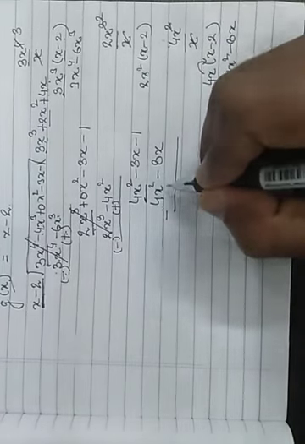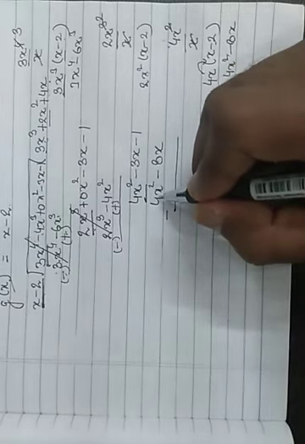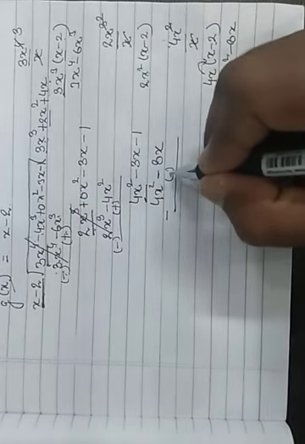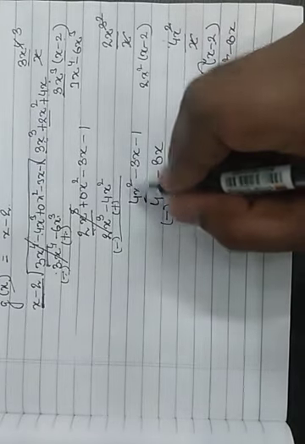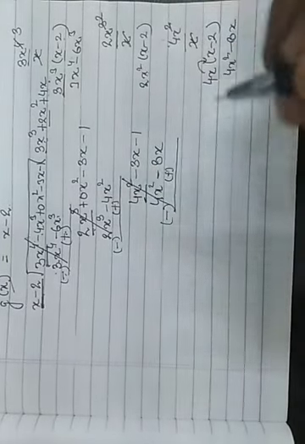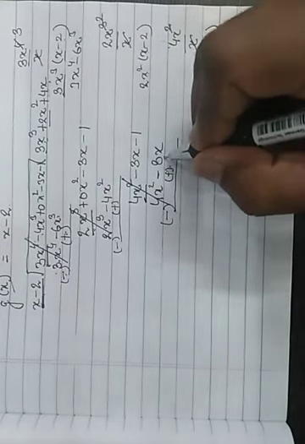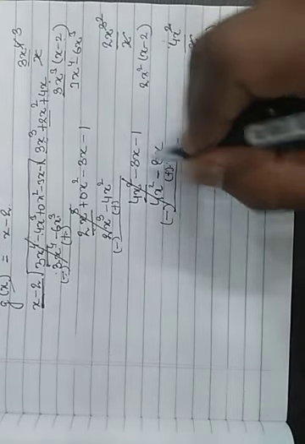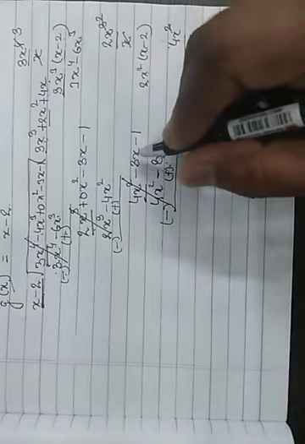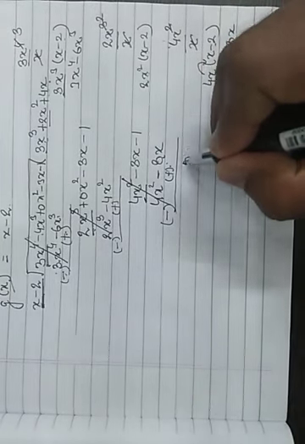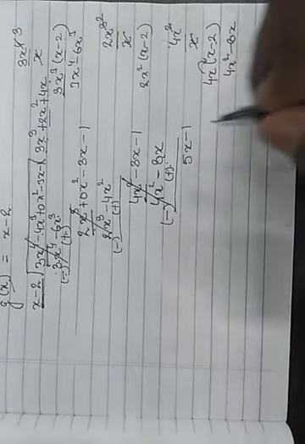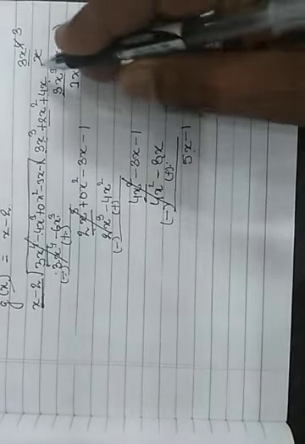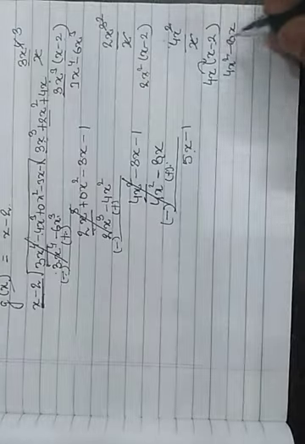Subtraction: this becomes negative as it was positive, and this was negative, so it becomes a positive one. So plus 4x square minus 4x square, again they will get cancelled. Plus 8x minus 3x, it means I have to subtract 3x from this 8x and I am left with 5x minus 1. Now again we have to find a quotient term.